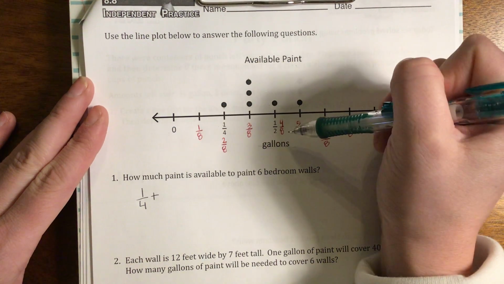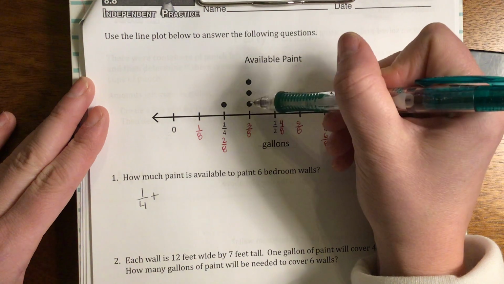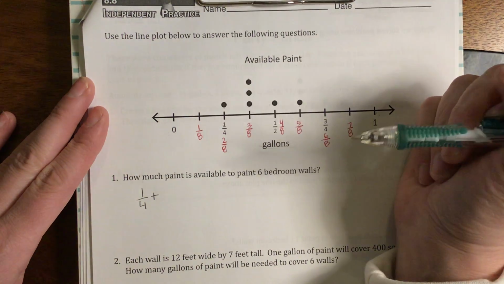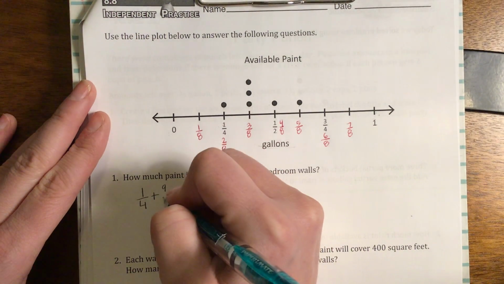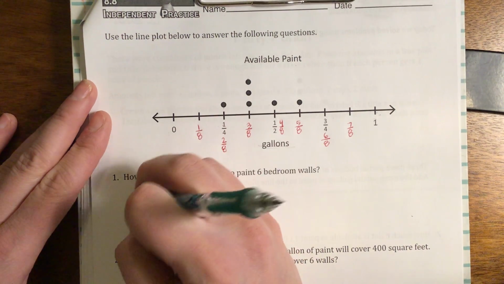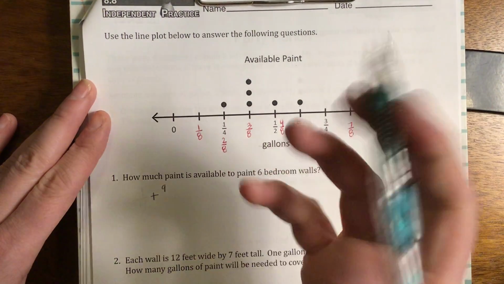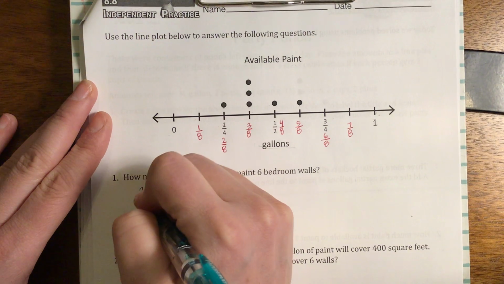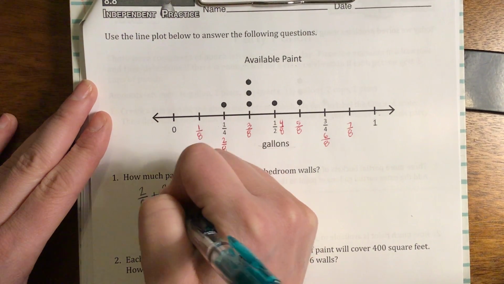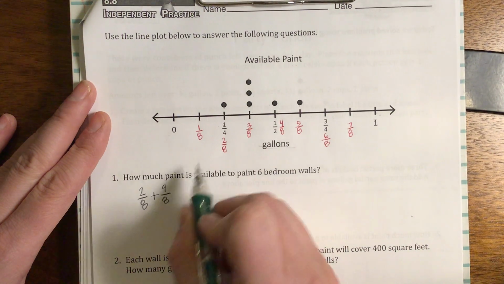I already added the 3/8 3 times, which is 3/8 plus 3/8 plus 3/8, and over here I needed to write this as 2/8 instead. So 2/8 plus 9/8.